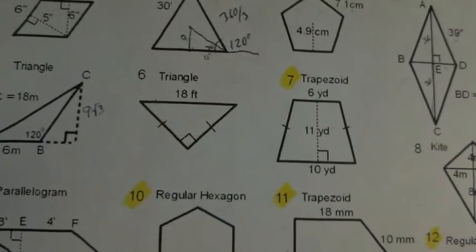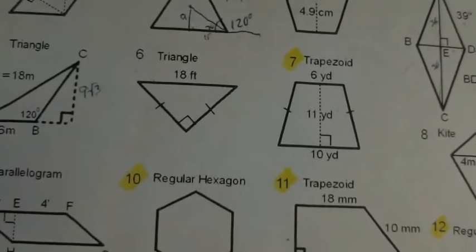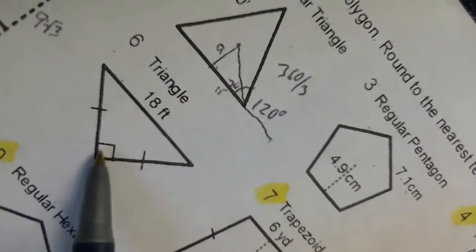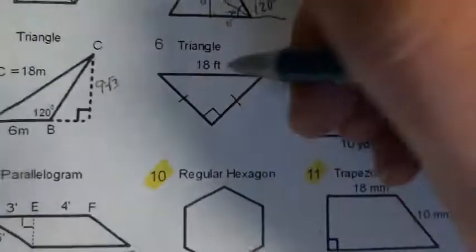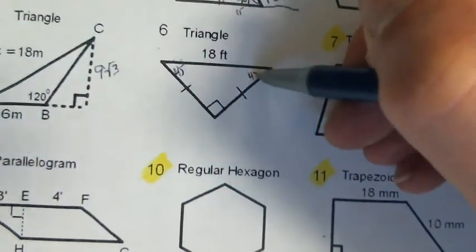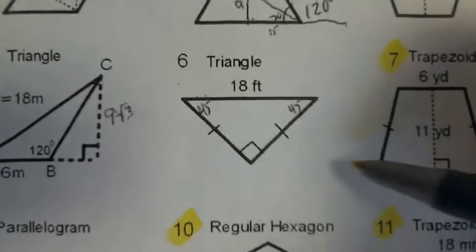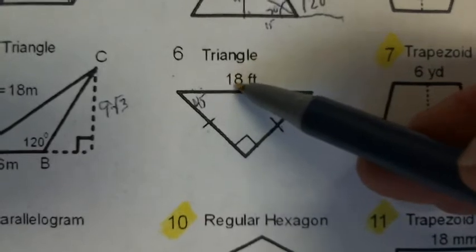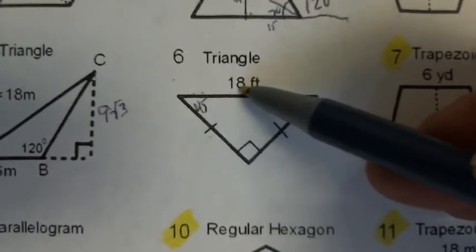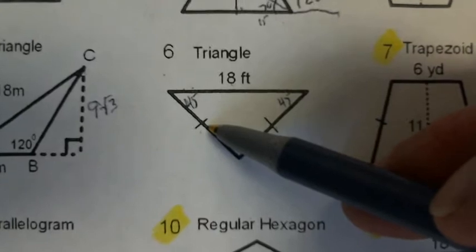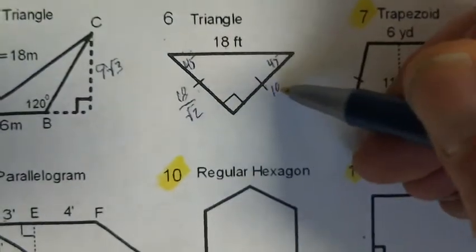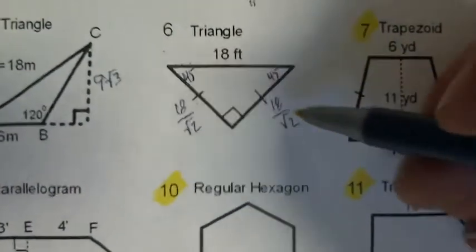Looking at number 6. We have a triangle. We turn it around to see we have a base and a height here. This is a 45, 45, 90 triangle. We know that in every 45, 45, 90 triangle, either side is radical 2 in relation to the 18. So we take the 18, because we're going smaller, we divide by radical 2. This is 18 divided by radical 2, and 18 divided by radical 2. The base and height are the same.